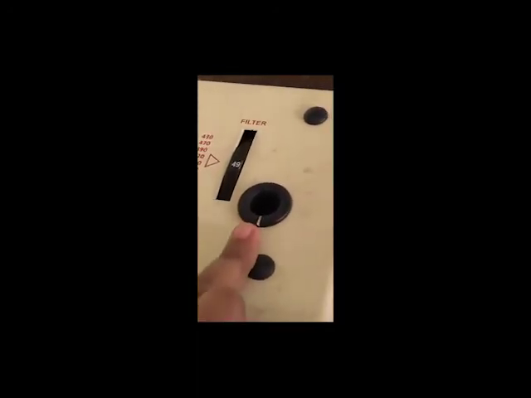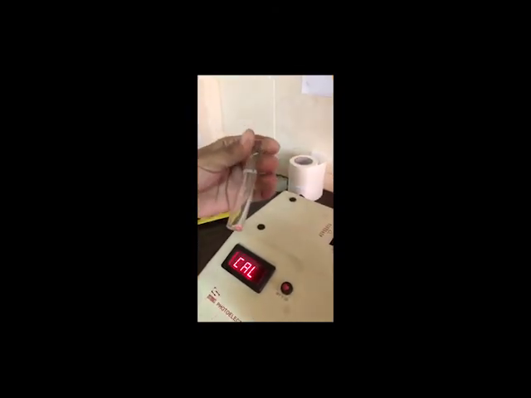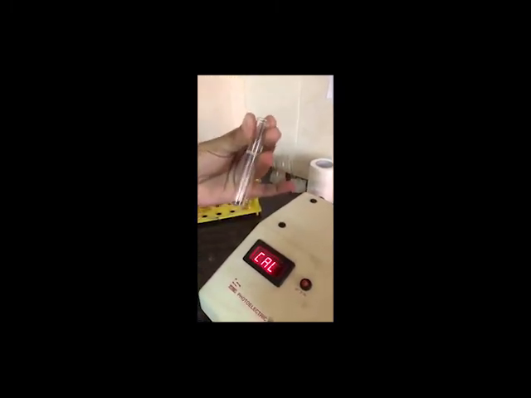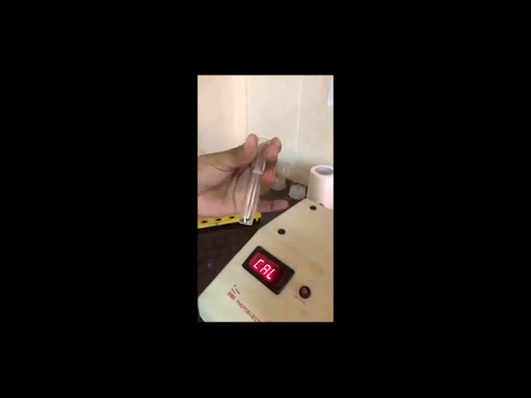The sample is placed here, in the sample holder or cuvette. Different shaped cuvettes are available, rectangular and circular. Here a circular cuvette is used. It is made of silica.